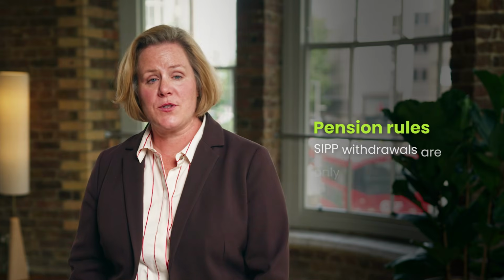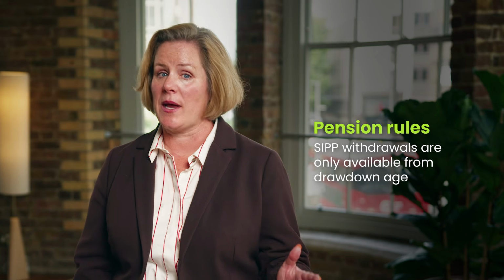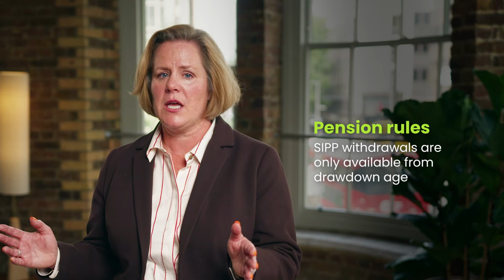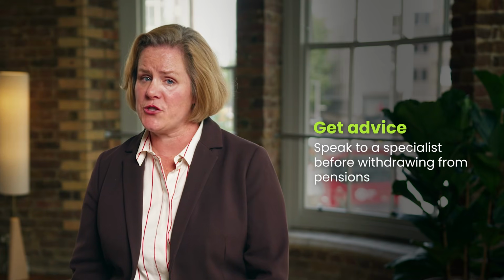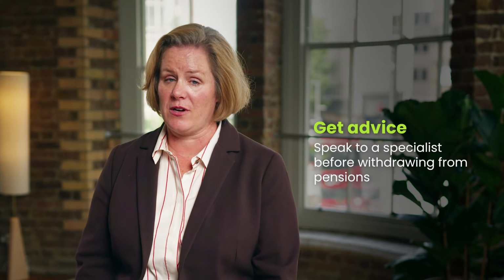Withdrawals from a pension are different. The drawdown process starts at age 55, rising to 57 in 2028. InvestEngine SIPP is designed to help you build your pension pot over time, so you'll need to wait until you reach drawdown age. The first 25% of your pension can be taken tax-free, and the rest is taxed as income. If you are considering withdrawing from your pension, it's best to get advice from a tax or pension specialist first.